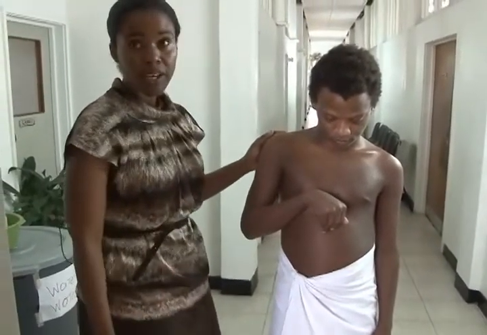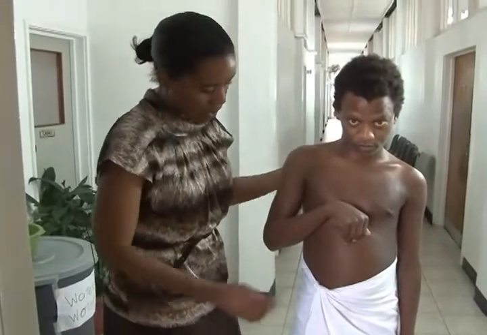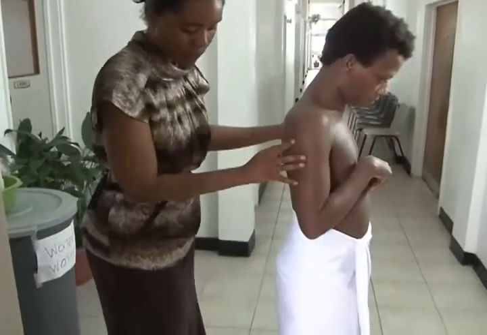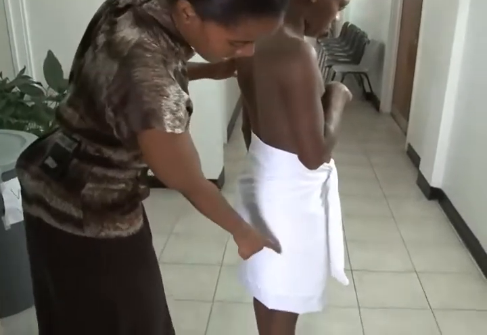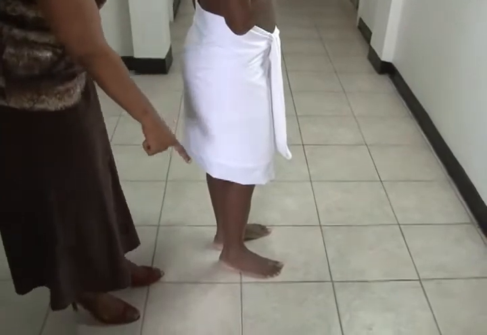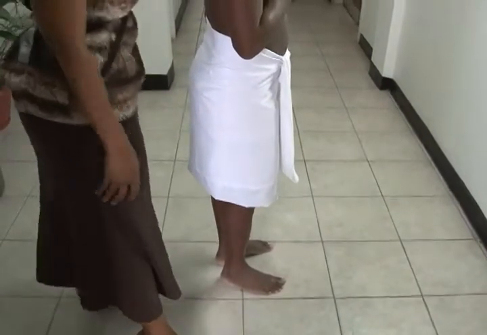That is the posture of the upper extremity. However, in the lower extremity, the patient has extension at the hip, at the knee, and at the ankle, and circumduction of the leg.